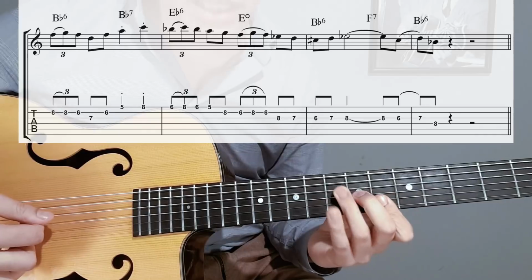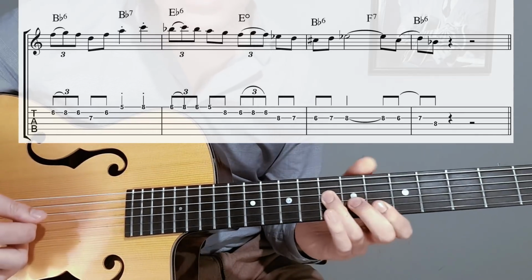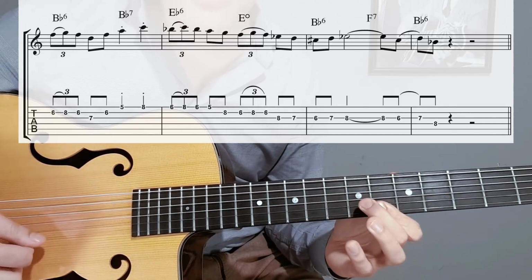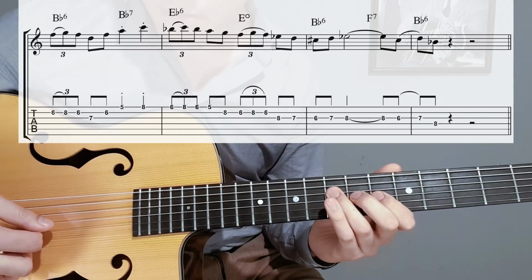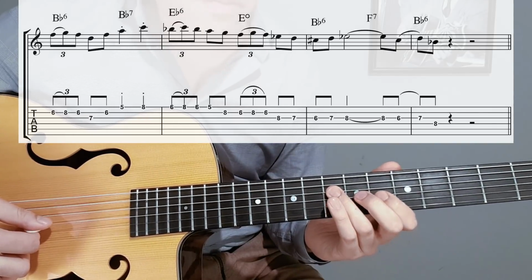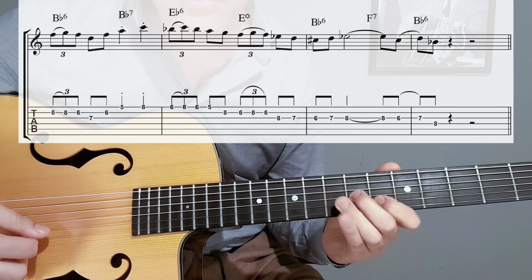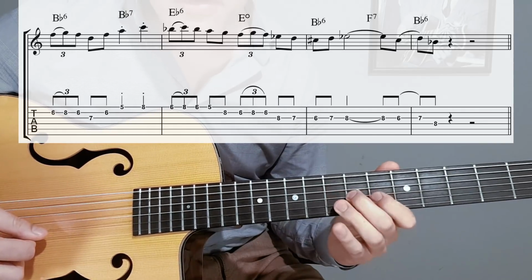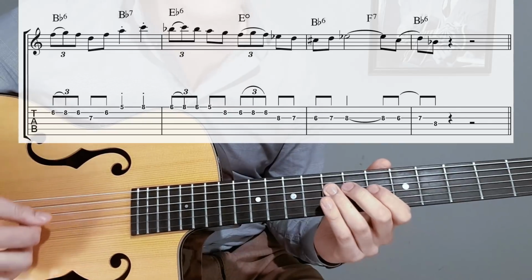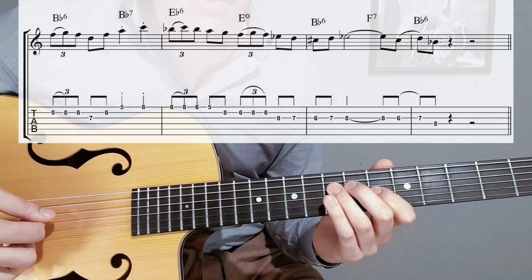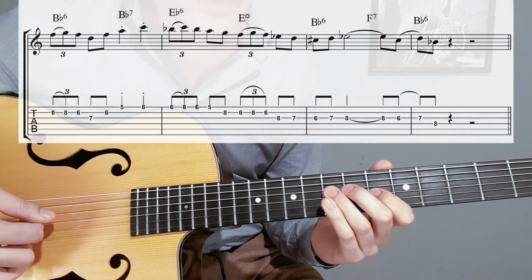For me, this comes from this shape, right? This is just a B flat major triad, and then the most iconic lick inside that shape is this one, which for me is the start of playing blues on a jazz guitar.